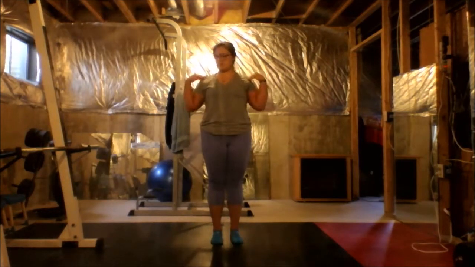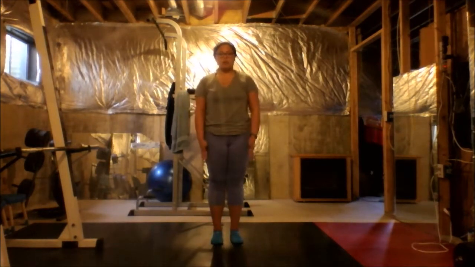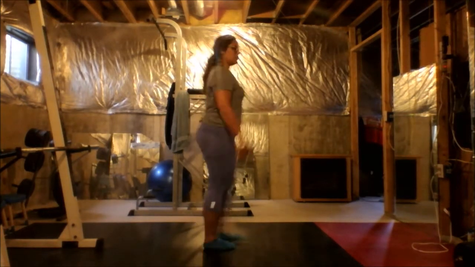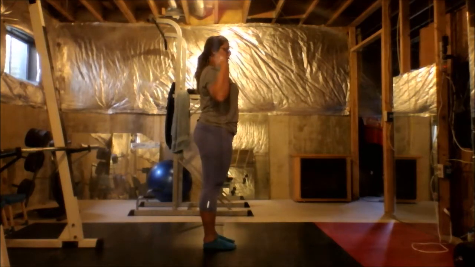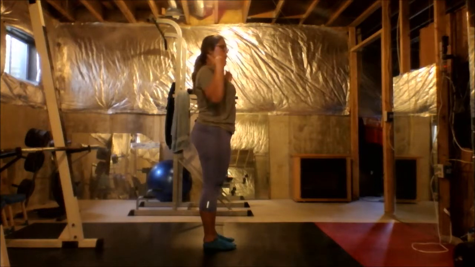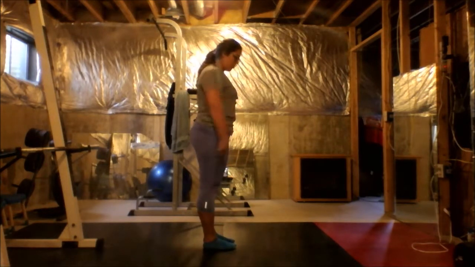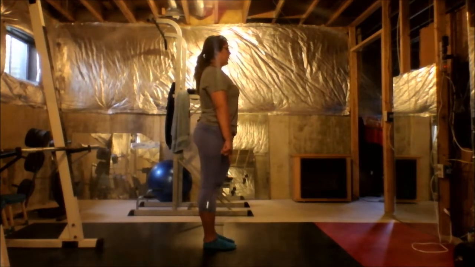Middle is from your shoulders to your hip sockets. And low is from your hip sockets all the way down to the soles of your feet. So this is high, from your shoulders up to the top of your head. Middle is from your shoulders to your hip sockets. Then low is from your hip sockets all the way down to the soles of your feet.